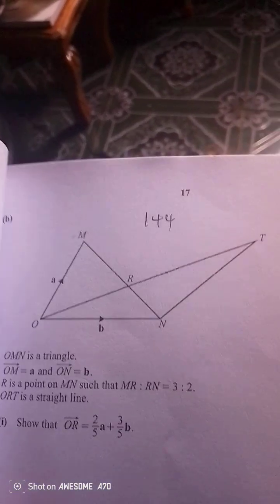Part (ii): find the vector BA. Part (iii): find the magnitude of the vector CA. The B part of the question involves a diagram.